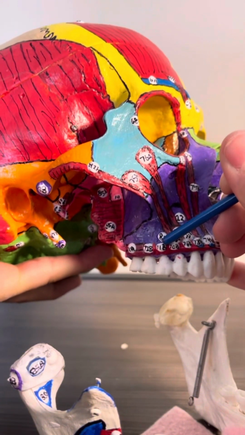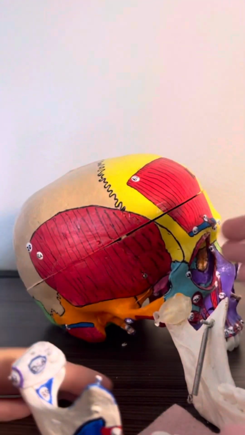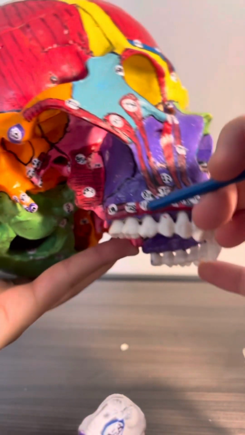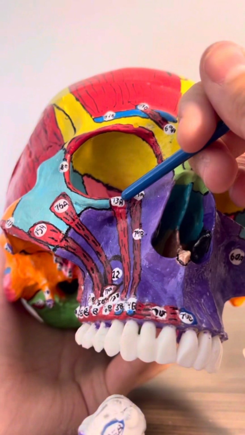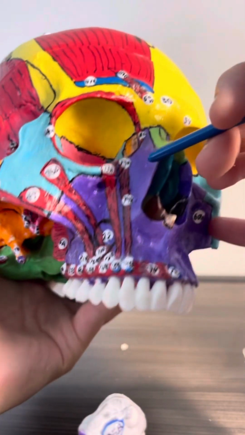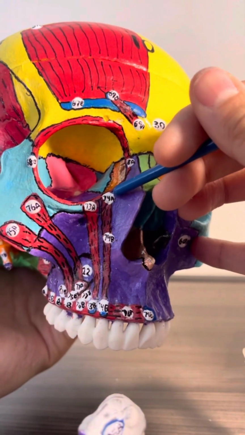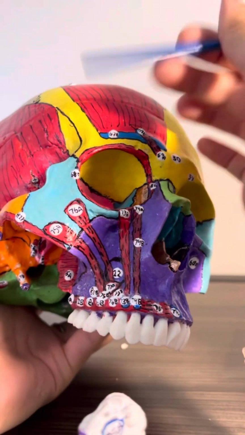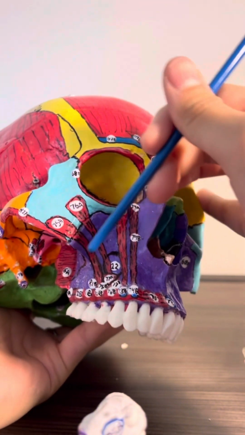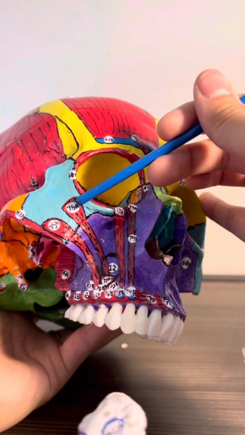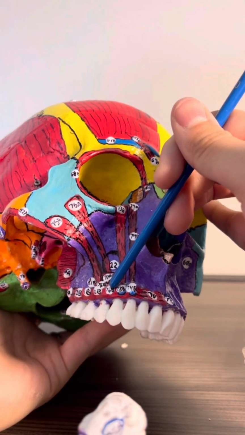right there, and then the risorius organ, which would be right there, followed by the insertion, which would be right here, and then the levator labii superioris organ right there, and then the insertion would be down there, and then the levator labii superioris alaeque nasi organ right there, and then the insertion and another insertion, and then the zygomaticus major organ, and then the insertion, and the zygomaticus minor organ right there, and then the insertion would be down here.